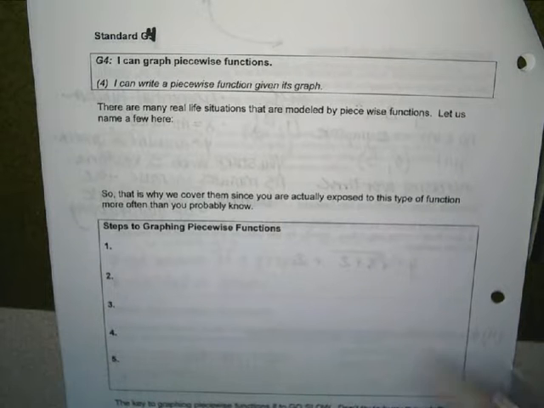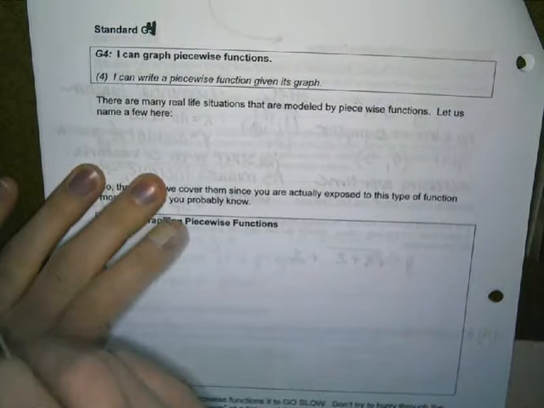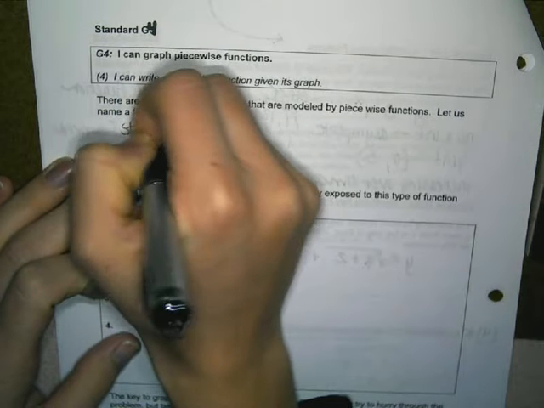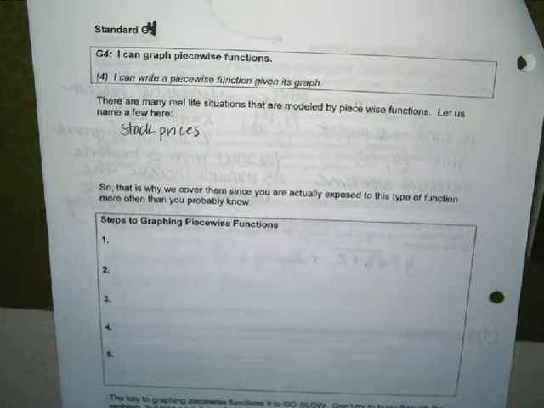We talked about this today, but some other ones that you would see: stock prices, because you have that broken, jagged graph because it changes so often.